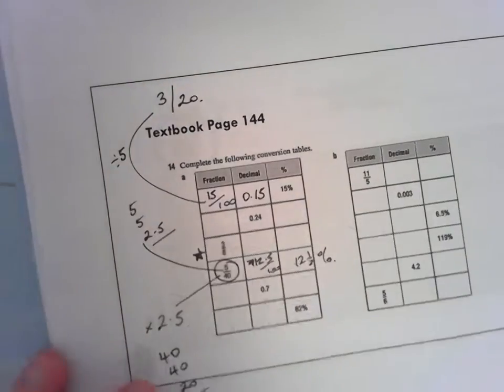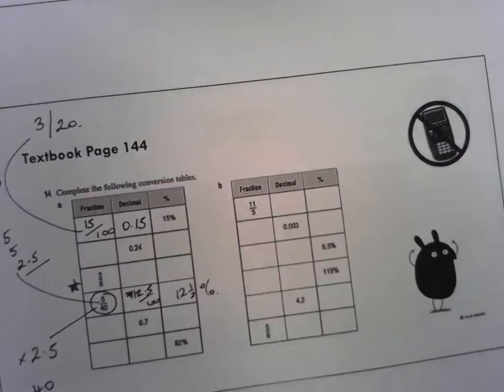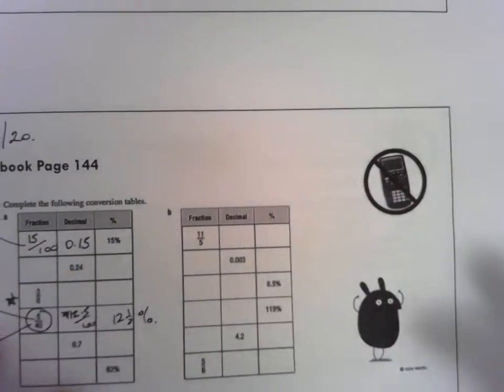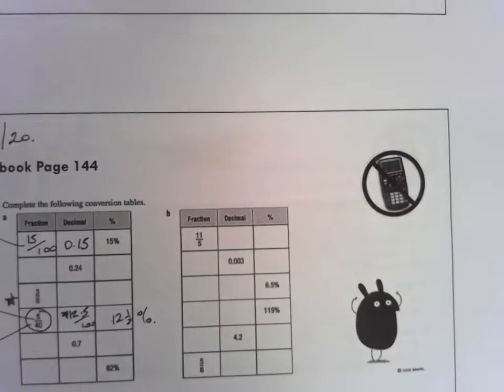Okay, might leave it there because it's up to 13 minutes on the video, and they take a little time to upload if they get too long. But those are good practice ones.